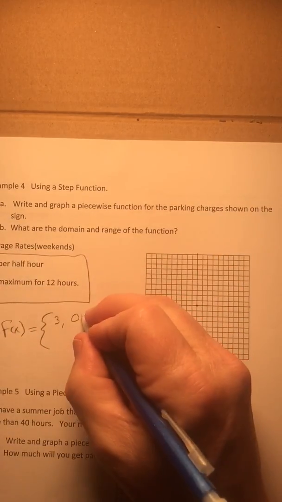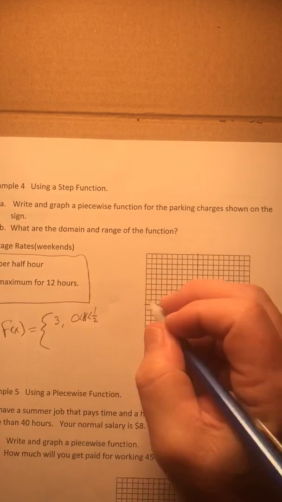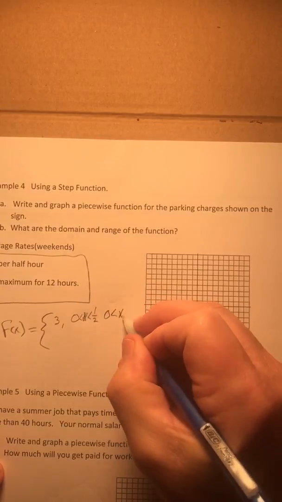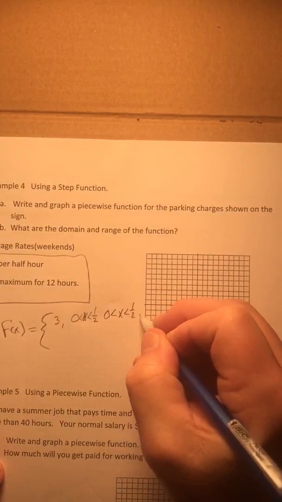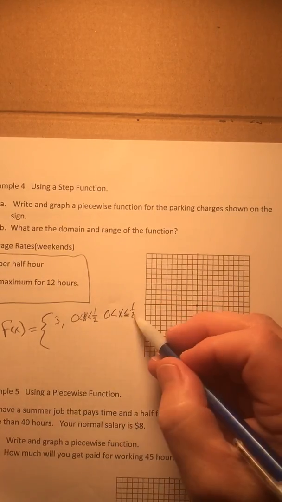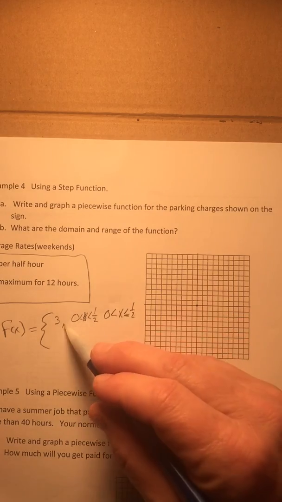So it says 0 is less than x is less than a half, and here we can do less than or equal to, because if you're there for the 30 minutes, they're still only going to charge you the $3.